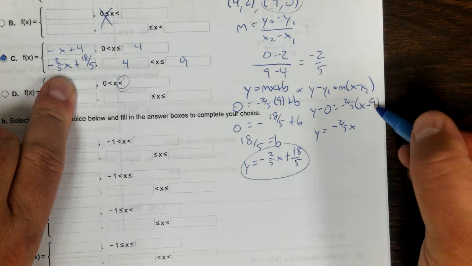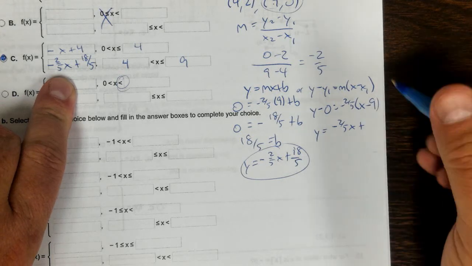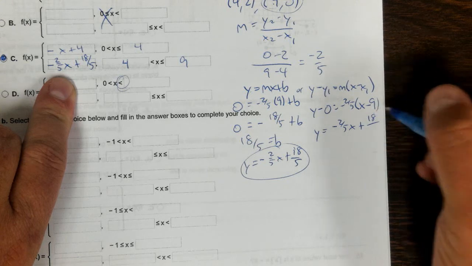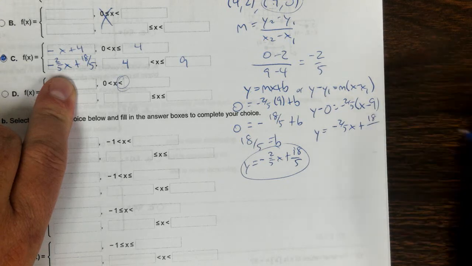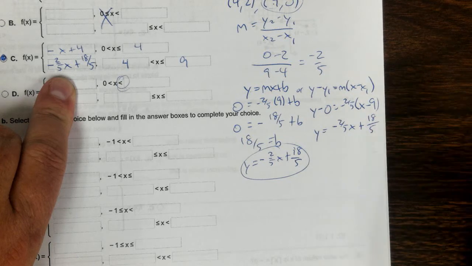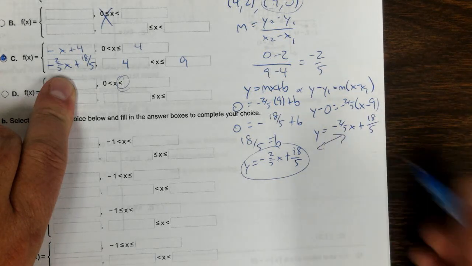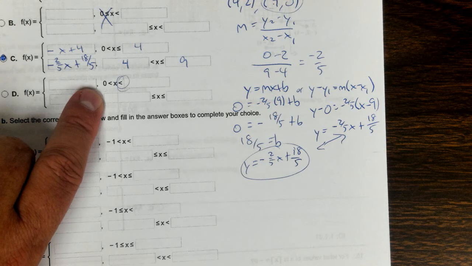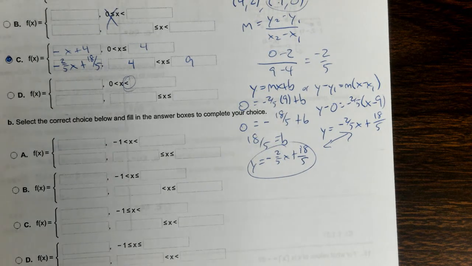And a negative times a negative is a positive, and 2 times 9 is 18. So 18 goes on top. You don't multiply 5 by anything unless you think 5 times 1 is 5. And so those do match. So that's what we want. All right. So that's part A.